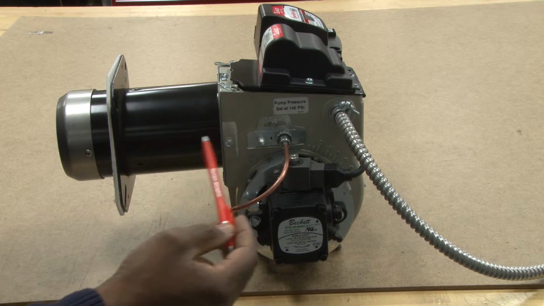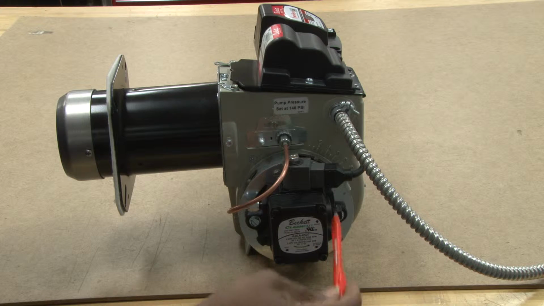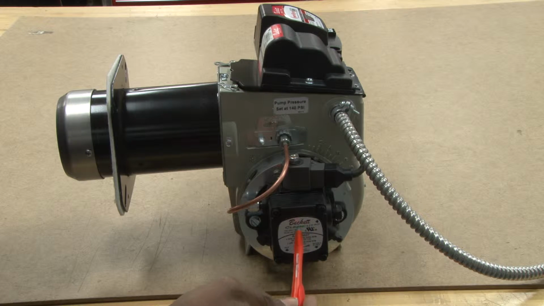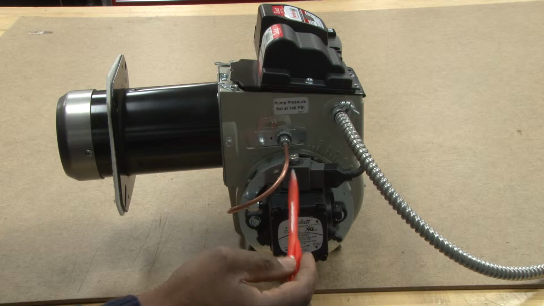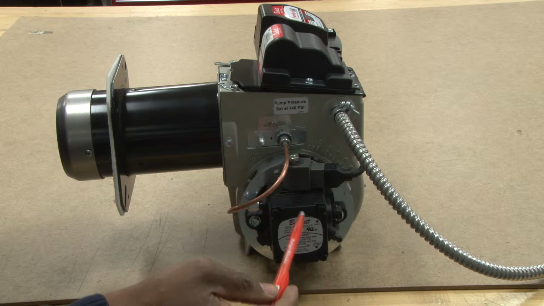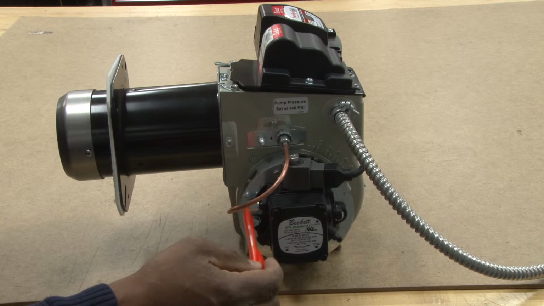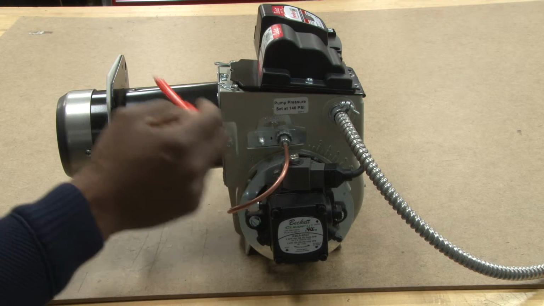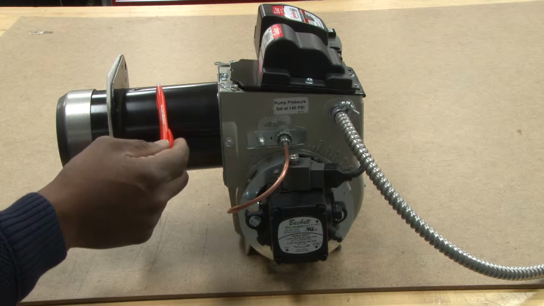Just the external portions of it: in front we have the oil pump. This pump is designed to generate about 100 psi of oil pressure at the discharge to go to the nozzle that's on the inside of the burner tube.